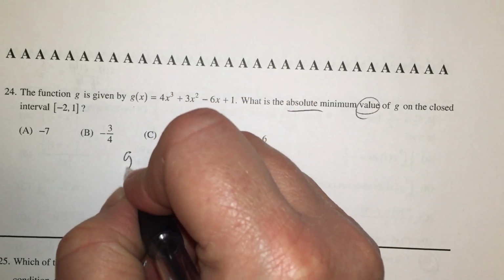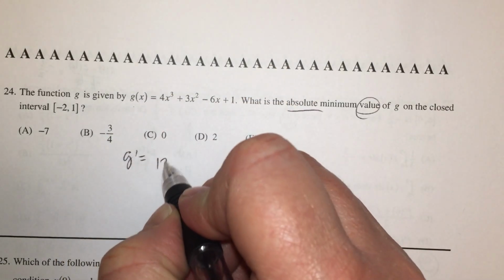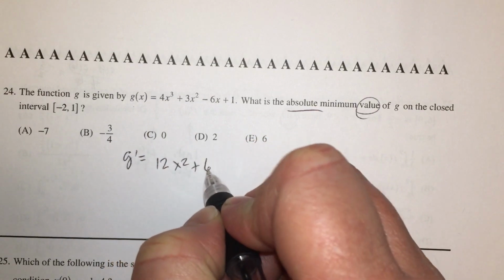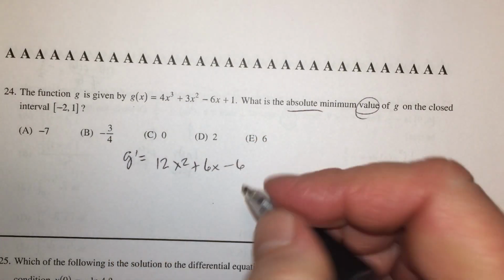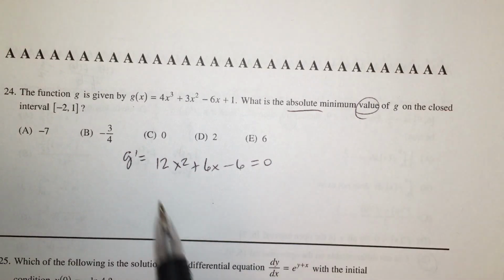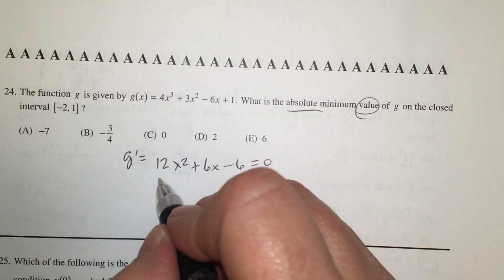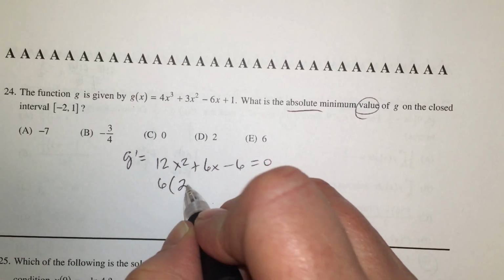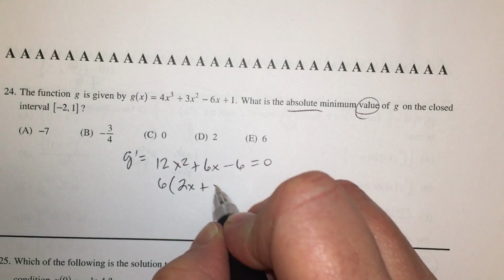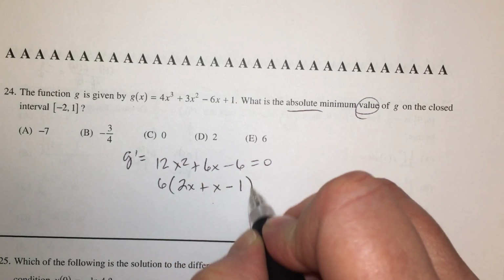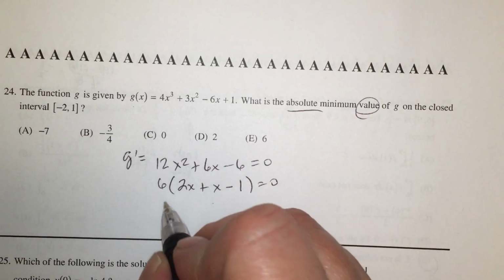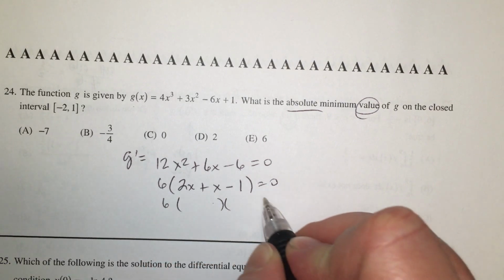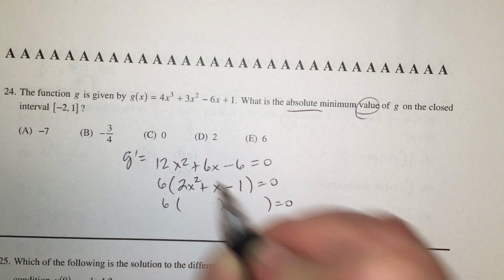First, let's take the derivative of g, which is going to be 12x squared plus 6x minus 6. We do want to set that equal to 0. Notice that all of these terms have a common factor of 6. If we factor that out, then it's going to make our other factoring easier to do. And then hopefully we can factor this quadratic.